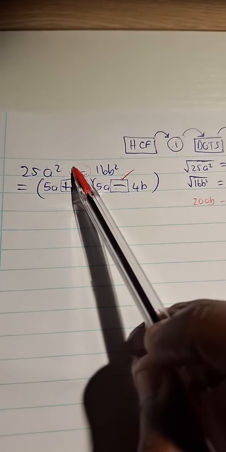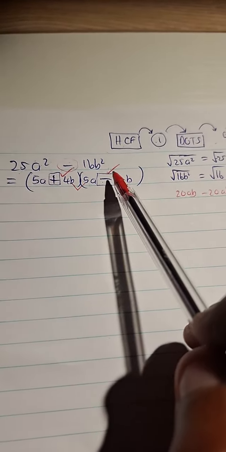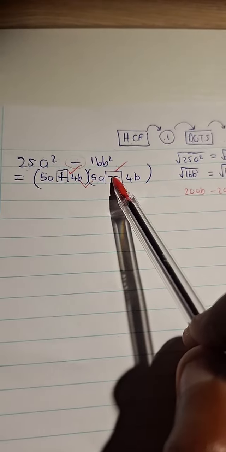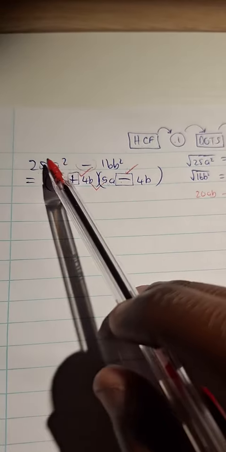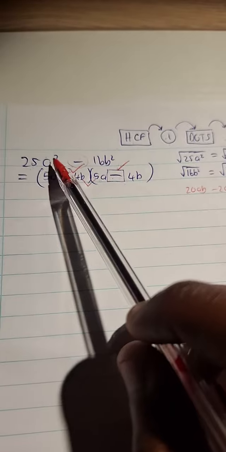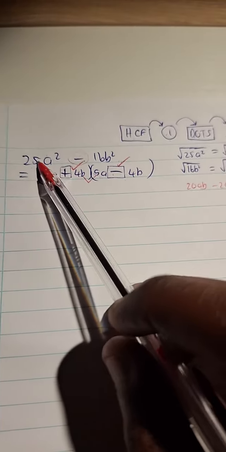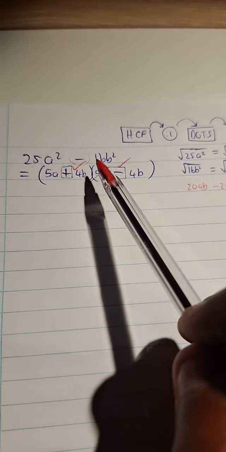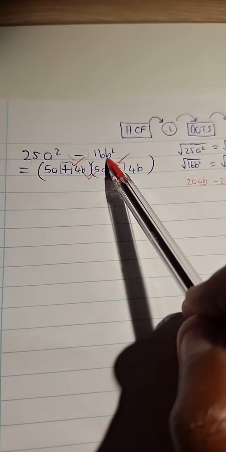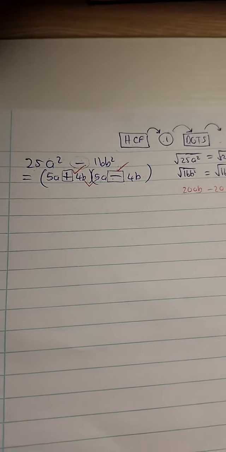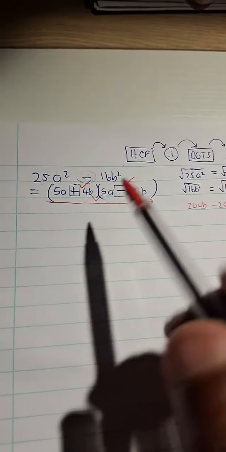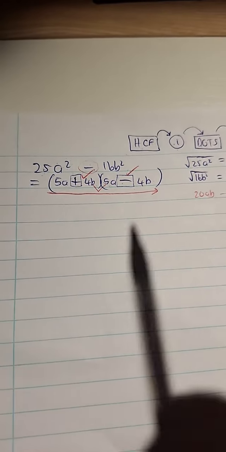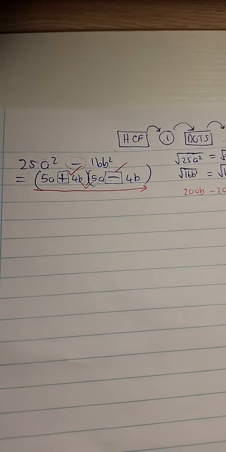A difference of what? Of 2 perfect squares. You always have a first term bracket being positive and the second bracket being negative. Then you take the square root of each independently so that you can get the first term of each bracket from the square root of the first term, the second term of each bracket from the square root of the second term. And that's how you factorize a difference of 2 squares. If we look at these brackets together, we cannot factorize any further.